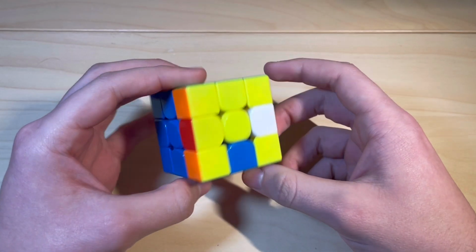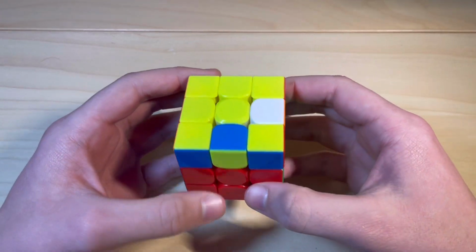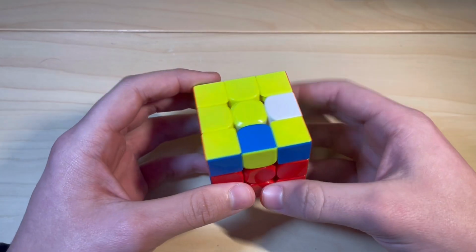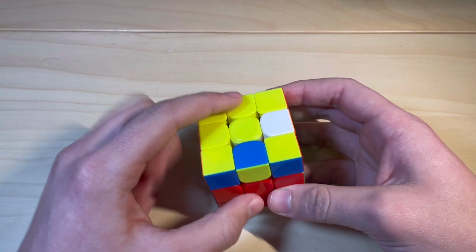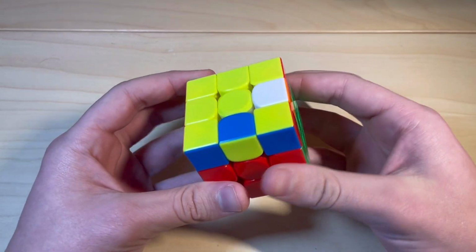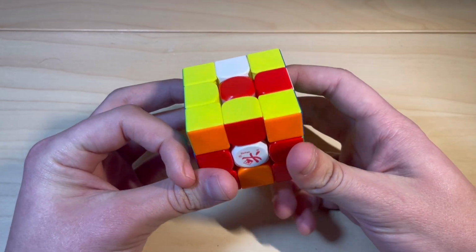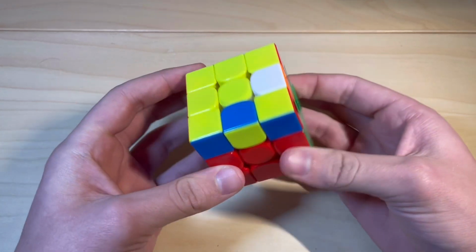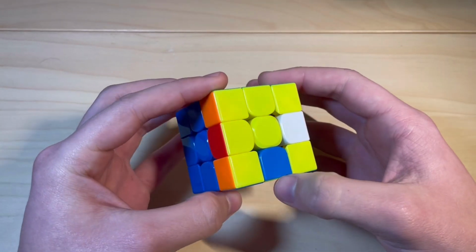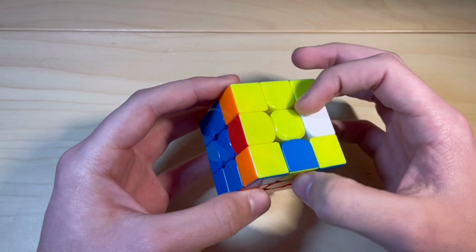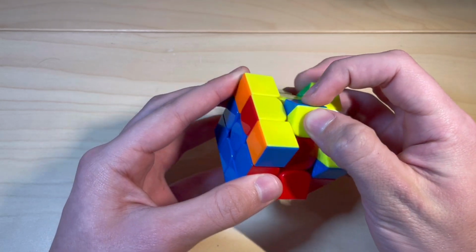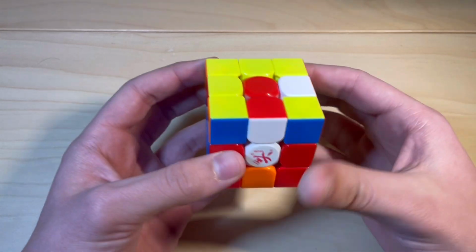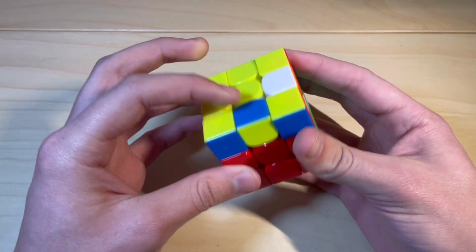So for 1-1, we actually have 3 ways to EO. The first two are pretty similar. The first one is probably the one you know. You do a M prime, U prime, M prime. Well, also that could be either U. Like this. So we slice in the same direction, a one-way slice, and you want to make sure that you're bringing this bad edge up and through so that it stays in the U layer.